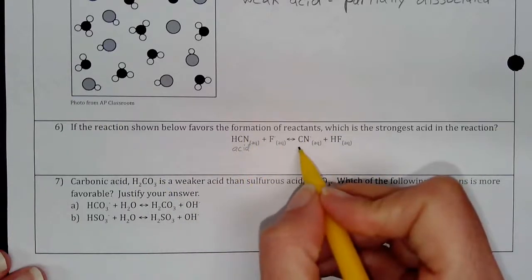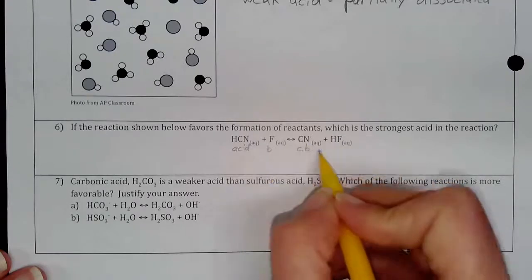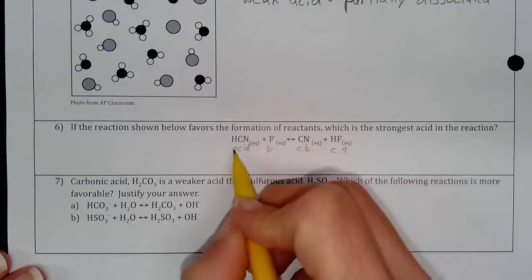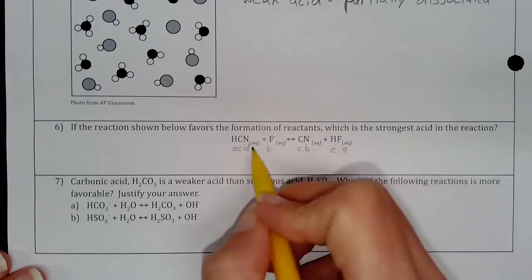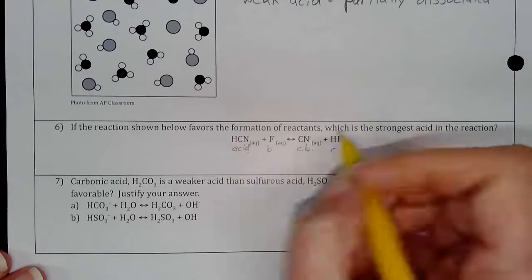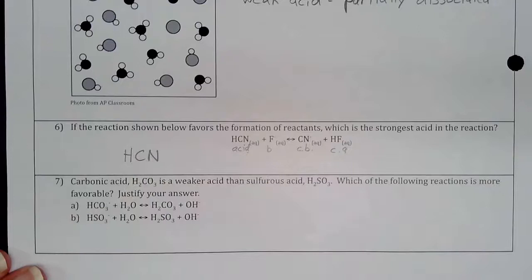I know that this must therefore be its conjugate base. That means that this is a base and this is its conjugate acid. But in order for this reaction to go forward, this acid must be stronger than this acid. And so we can say that the hydrocyanic acid is the strongest acid in the reaction.